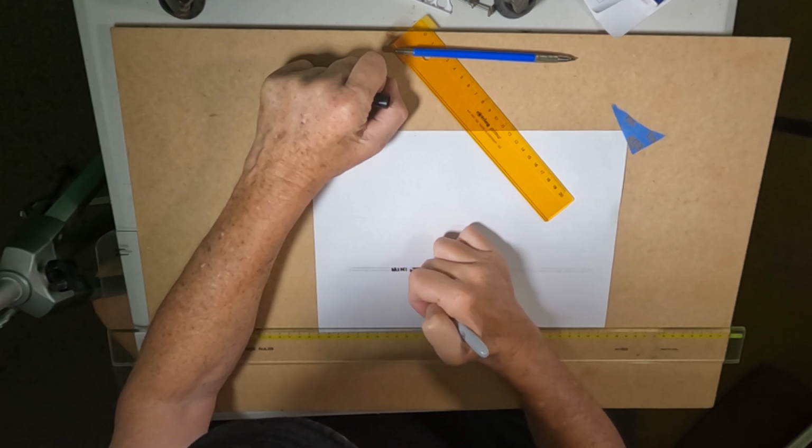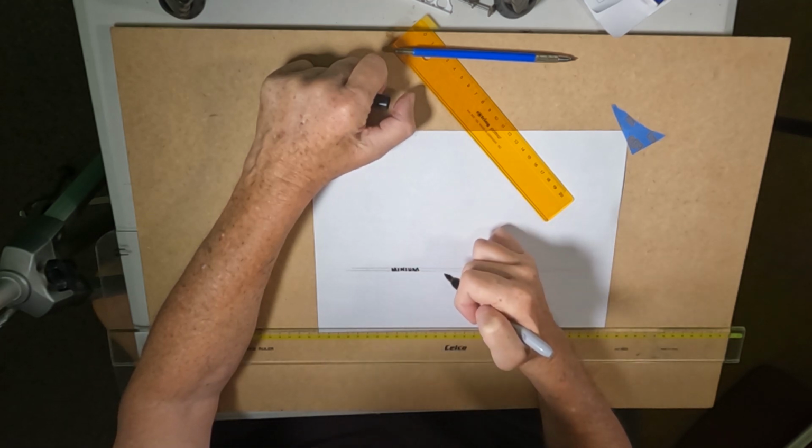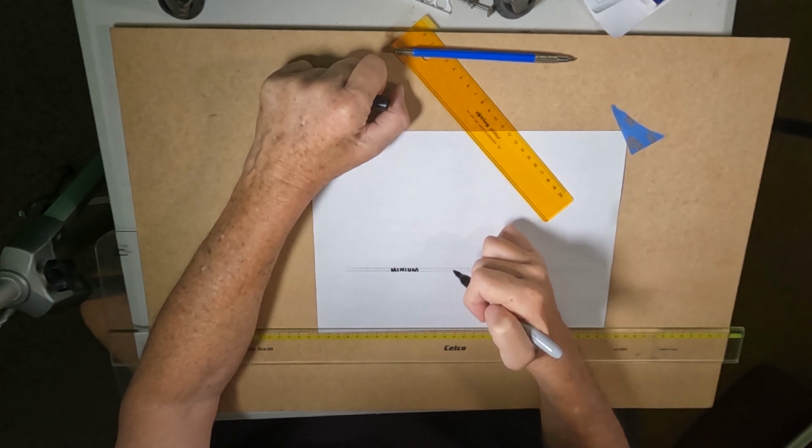Now, even if you're not a very tidy handwriter, minimum. No, I spelt that wrong.